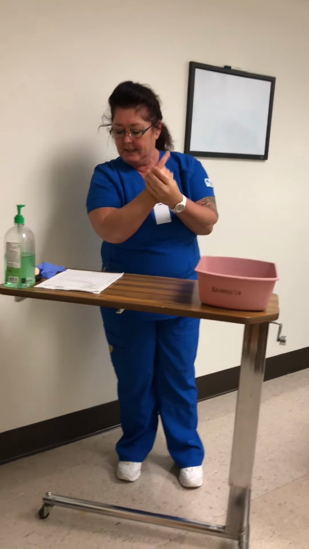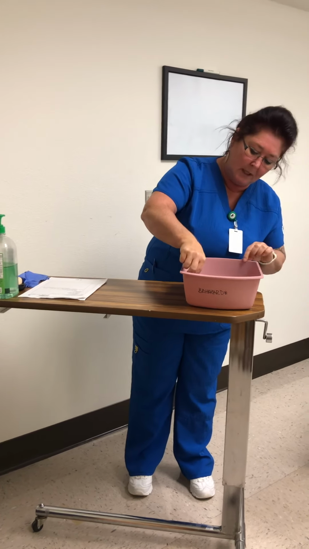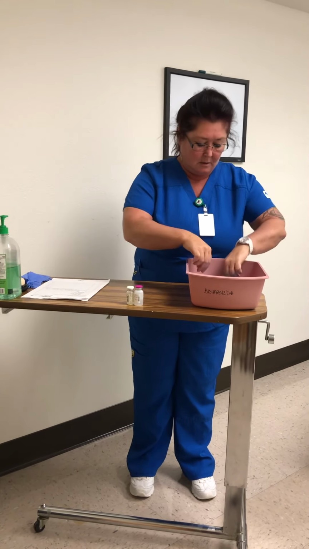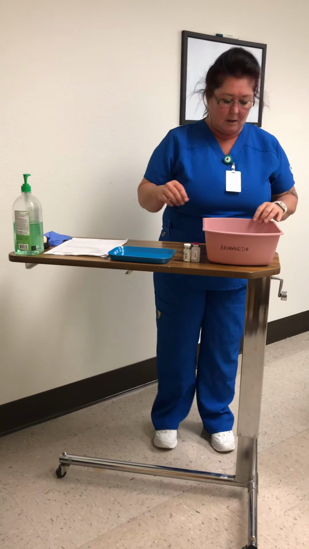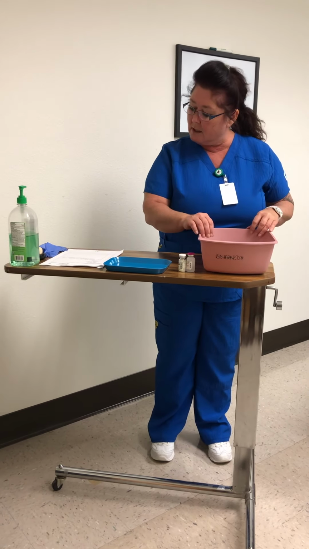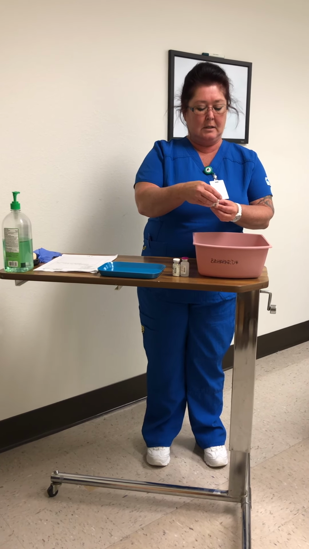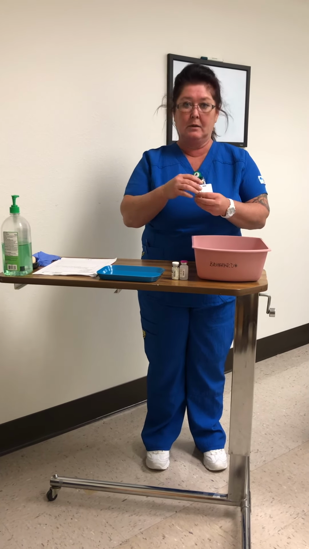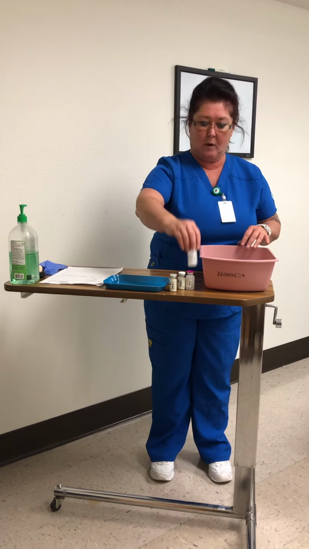And the first one is the PPD. So I am pulling out a sterile water to mix with my tuberculin. And then I have my ceftriaxone 250 milligrams. This is an anti-infective. This is a powder, so that is 250 milligrams. It is going to have to be diluted with the water, and then we will have to perform dimensional analysis. And I have my sterile water for that.